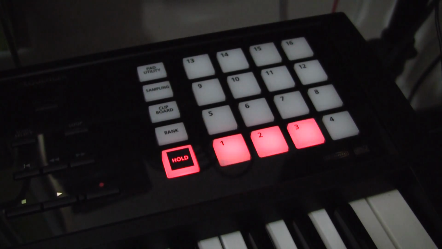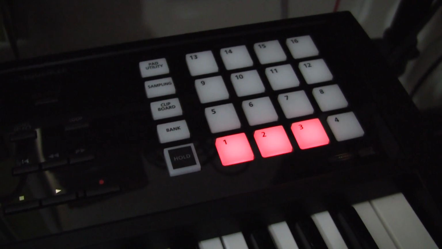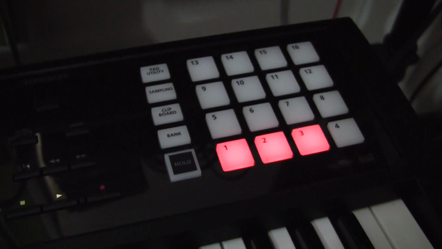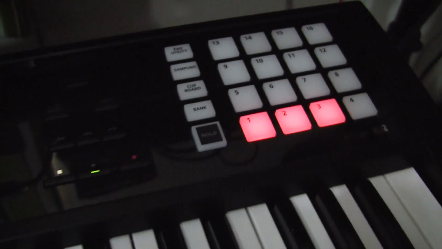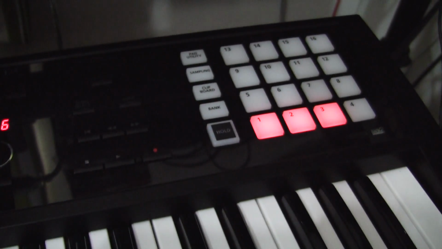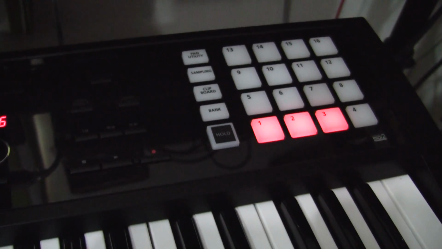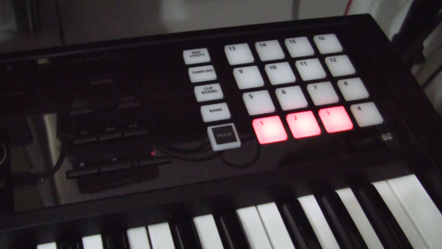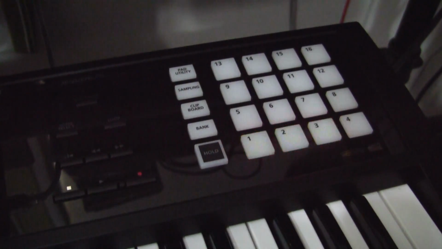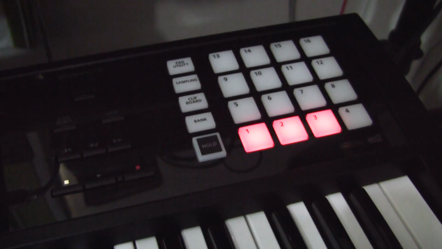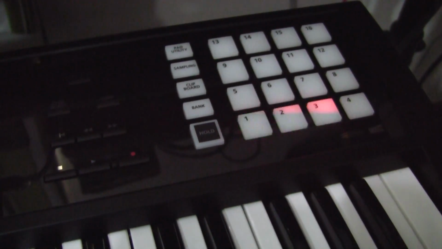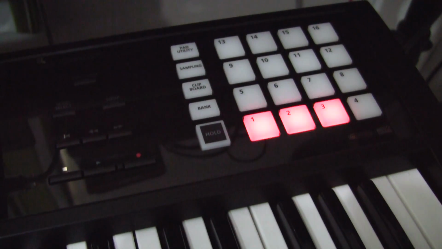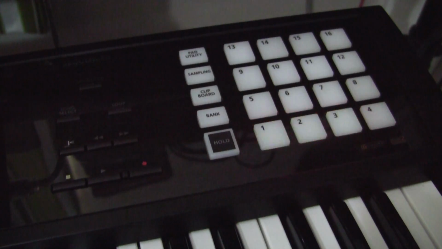Now I said to you in the last video that we had to use the hold button if we wanted the samples to play continuously, but we can actually edit that on a per sample basis. So now we're going to the editing screen to shift those two samples so they line up in time, and also so that we can make them play with just a simple touch of the button.